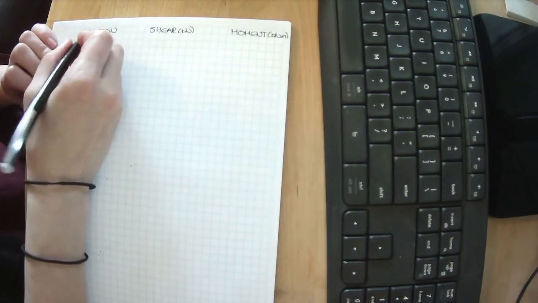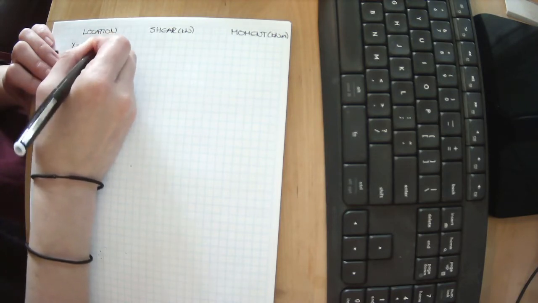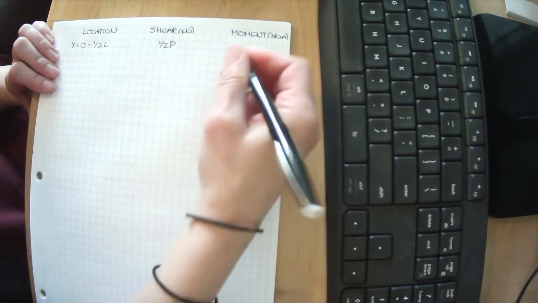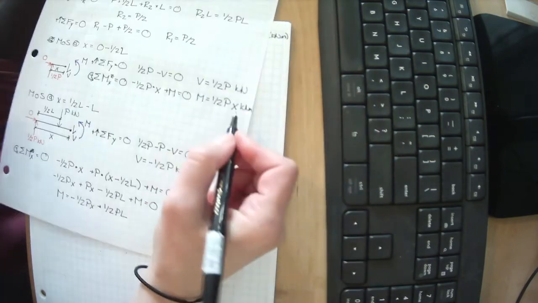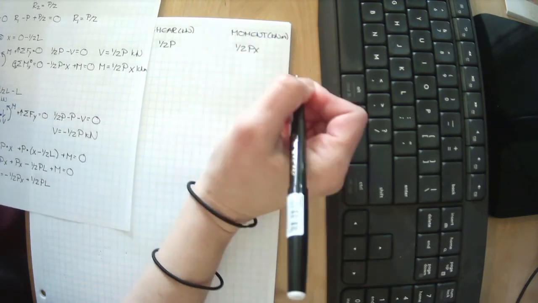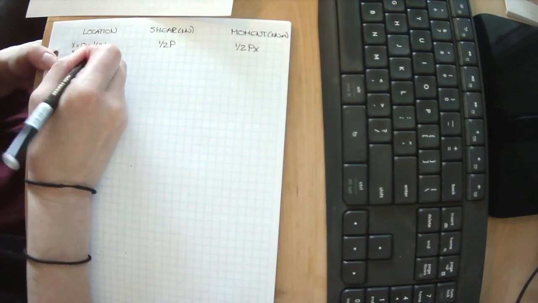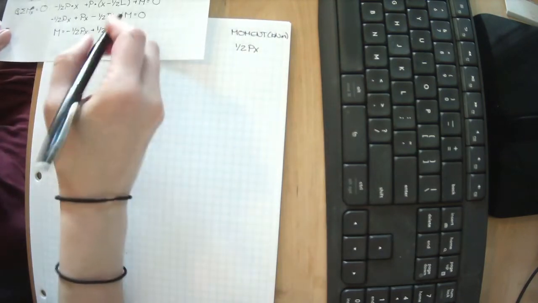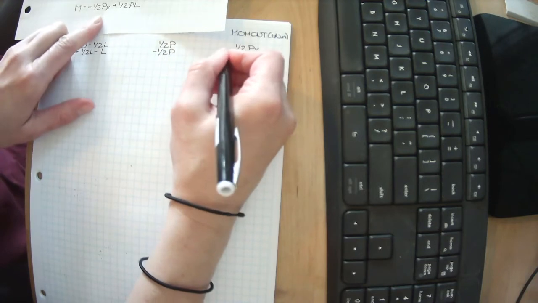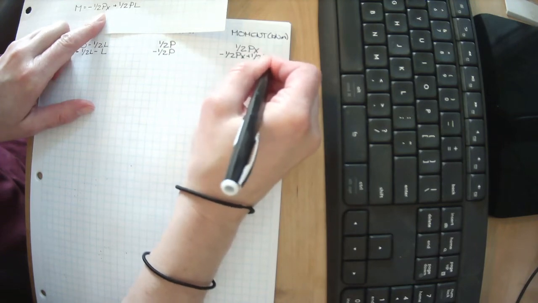So we know that at x equals 0 to 1/2 L, we solved for shear, and it was 1/2 P, and M was 1/2 PX. And then for x equals 1/2 L to L, we found that shear was minus 1/2 P, and M was minus 1/2 PX plus 1/2 PL.